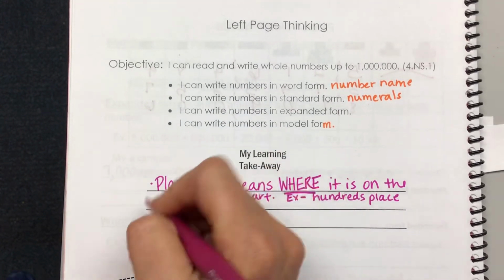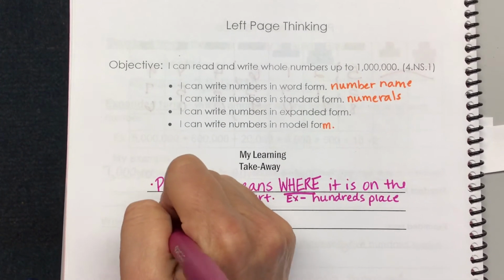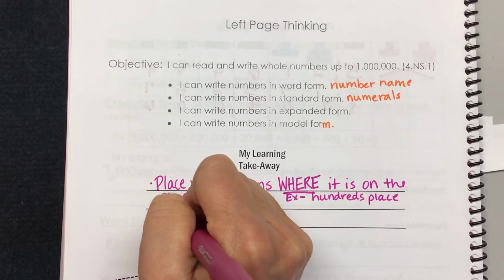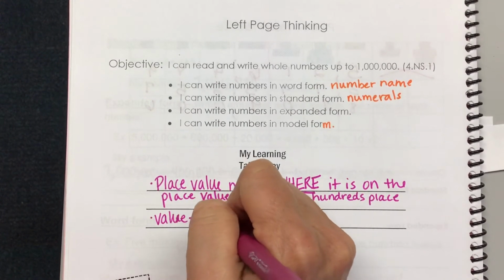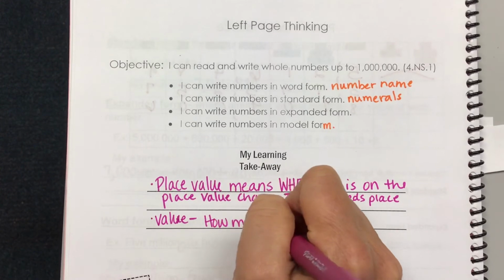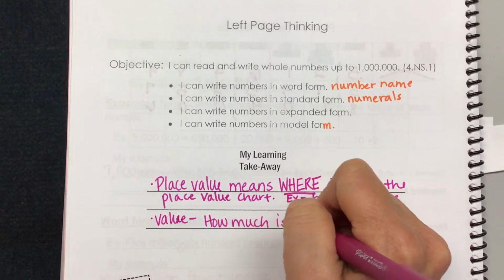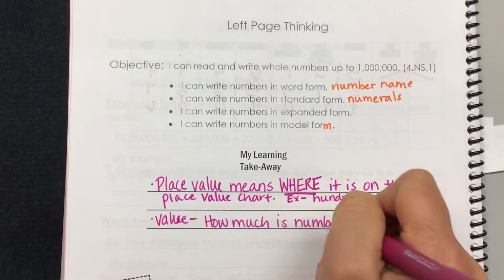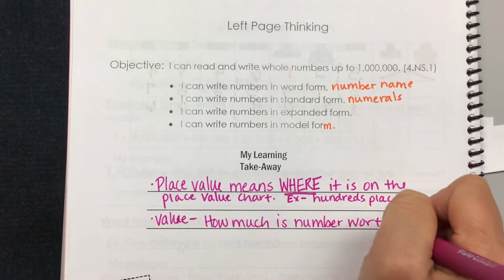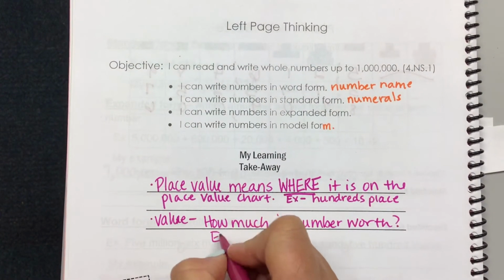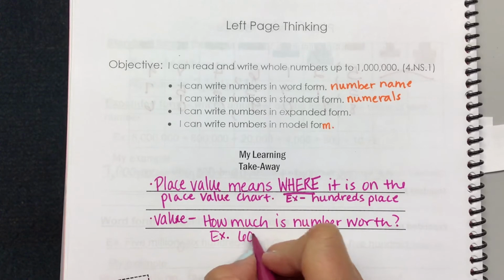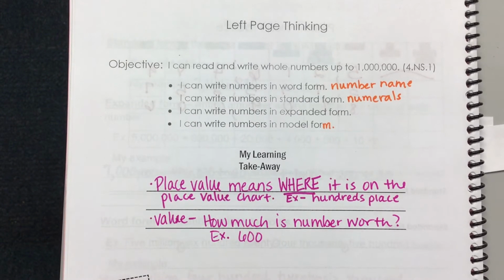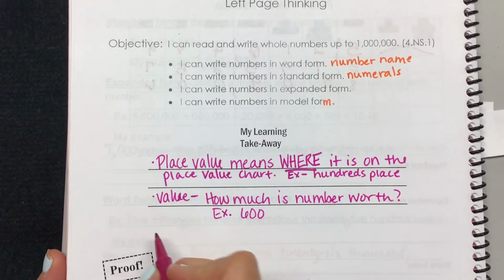So the value is asking for how much is the number worth. And our example would be like 600. It should be a number.